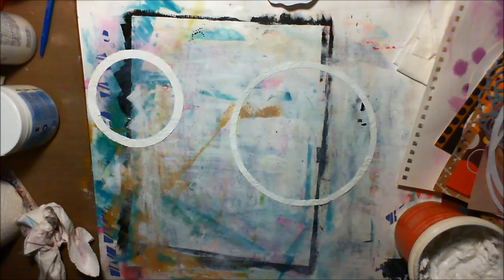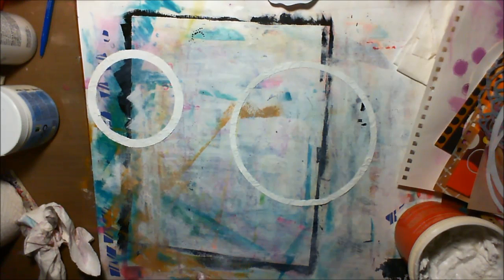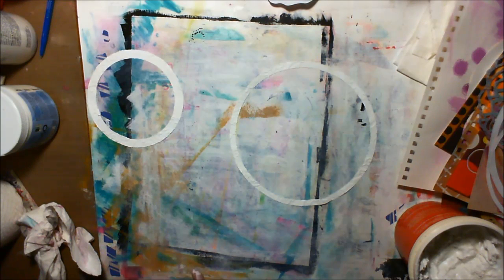I'm going to heat dry these. I'm going to glue them down the exact same way I glued them to the page, and then I'm going to add a coating of gesso. By the time we come back tomorrow, they'll have plenty of time overnight to dry.